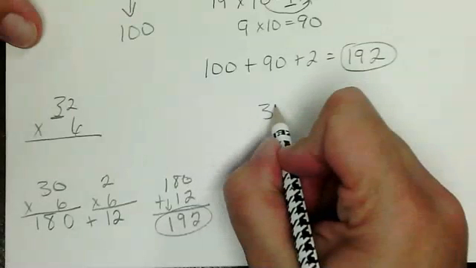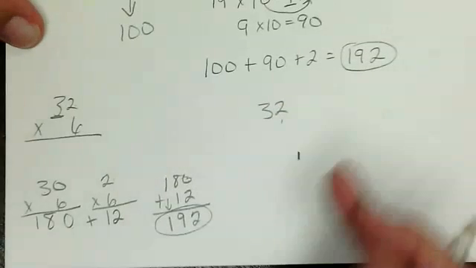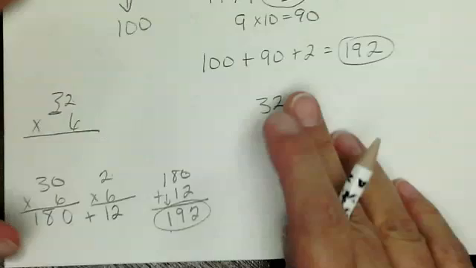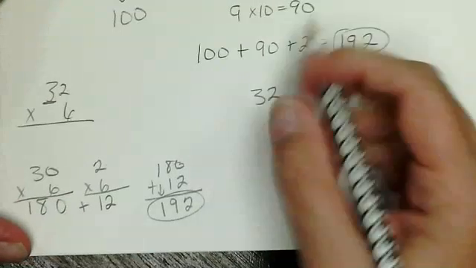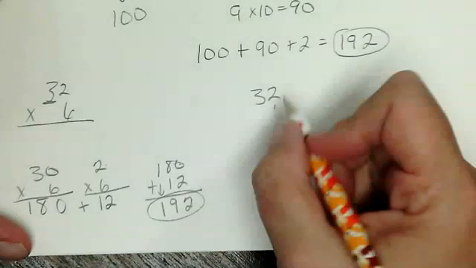All right, and then just straight multiplication. Hang on. My lead keeps breaking. Straight multiplication. We need a new pencil. All right.